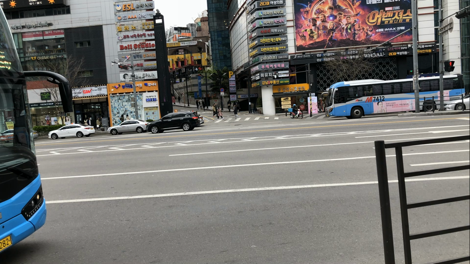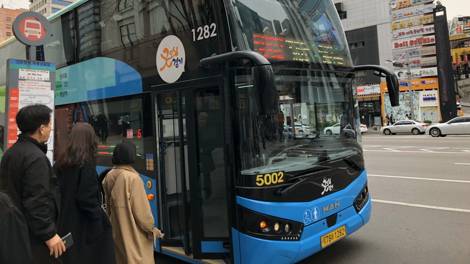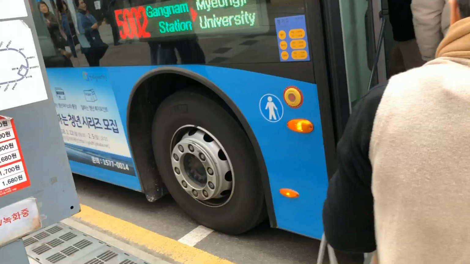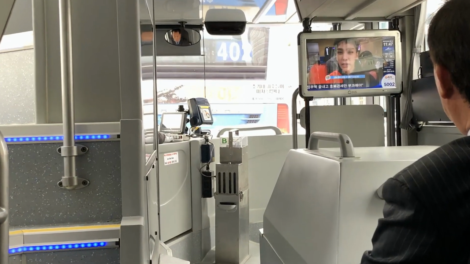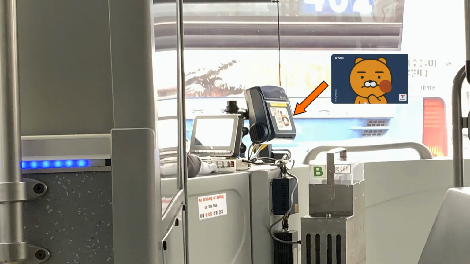After enjoying our moment with our cameras, it's time to board the bus 5002 and go to Everland Resort. We enter bus number 5002 by tapping our T-Money card flat on the surface of the T-Money card reader.